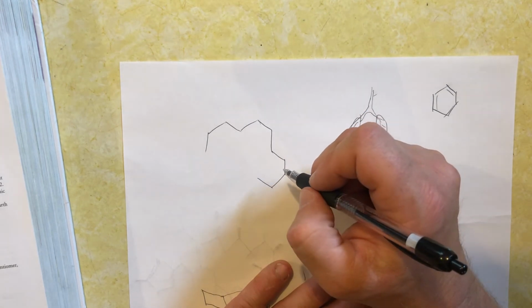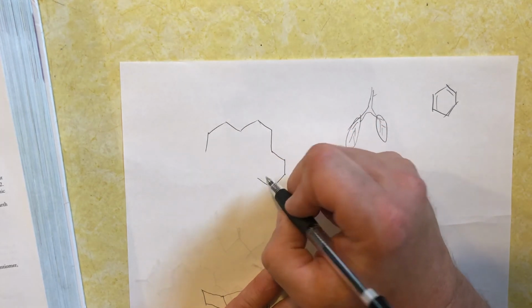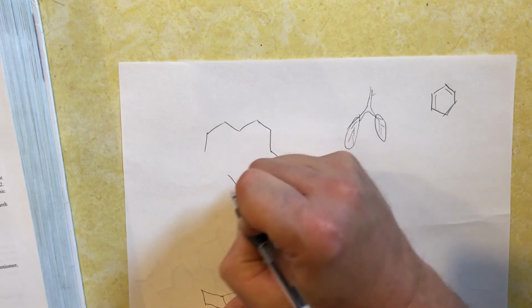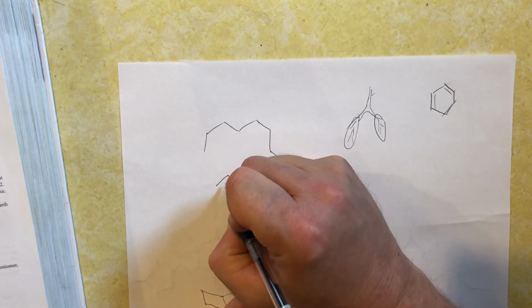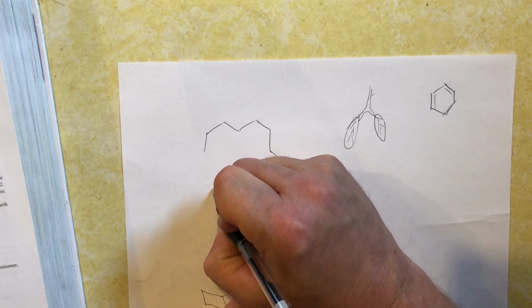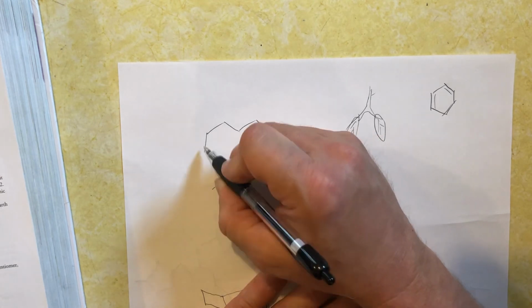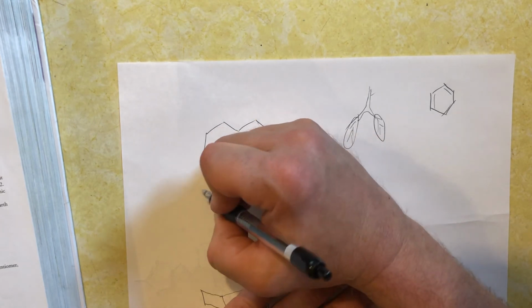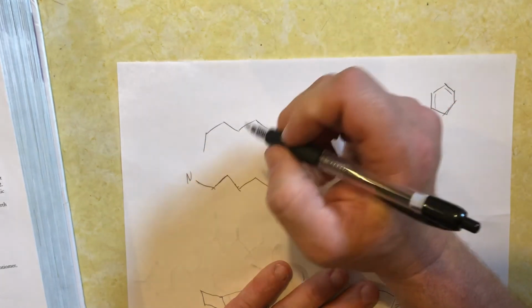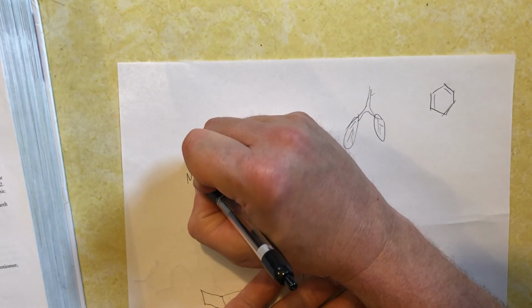Okay, and then it was down, up. Try to make these all the same size. And when I end here, I'm somewhere down under here, and then it's up and across.